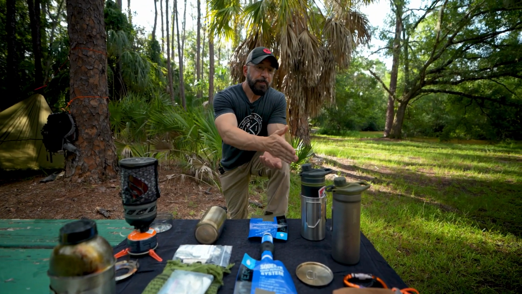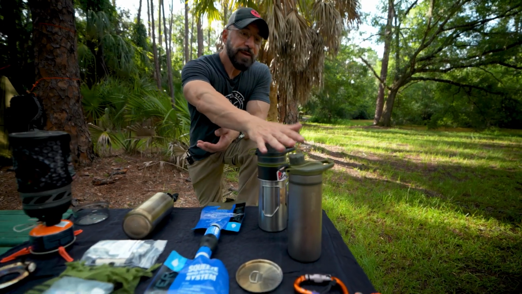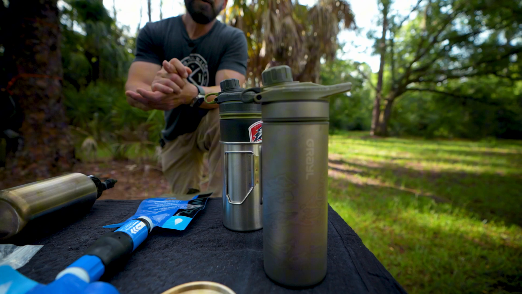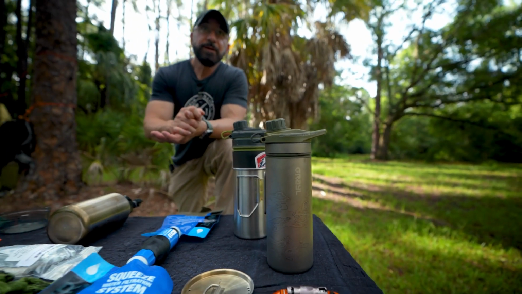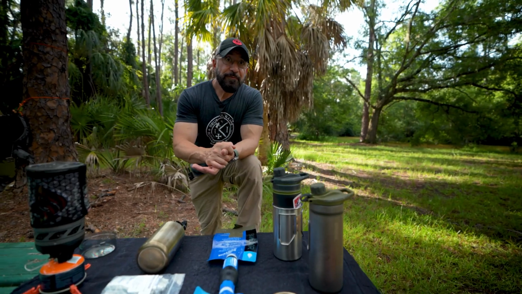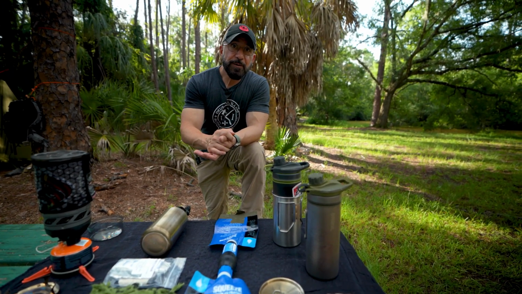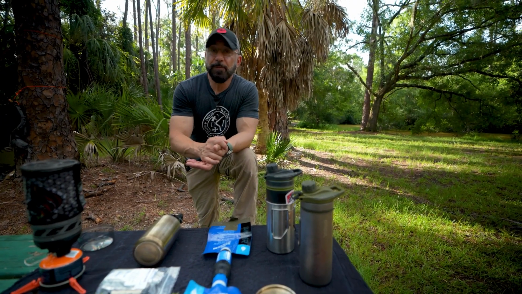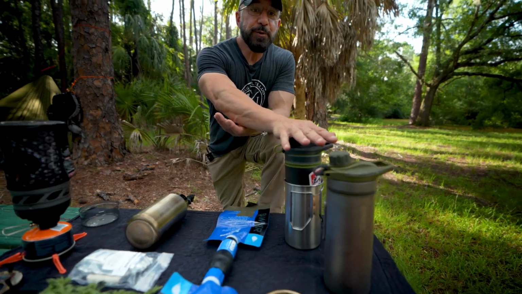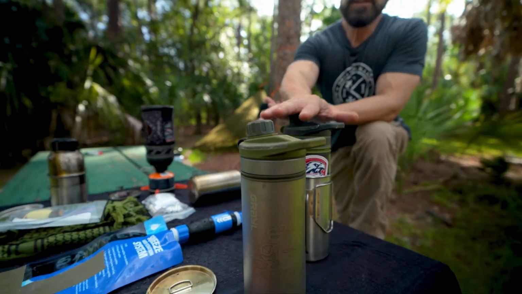First off, my primary is the Grayl, right? So the Grayl, we'll go over the log counts and what it does. The Grayl has the ability to filter a 6-log bacteria, a 4-log virus, and it also has the ability to get rid of chemicals like heavy metals and chemicals like benzene, right? So this is the closest to purest water that you can get, filtering and disinfecting in the field.